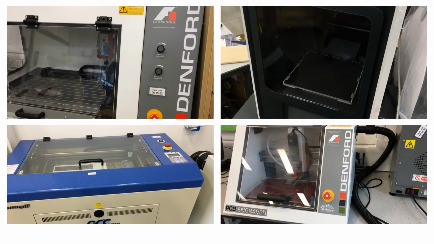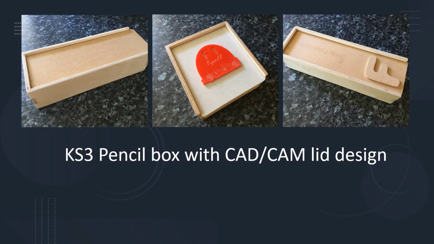Here's some of our CAM machines. We've got the router, the laser machine, the engraver, and also the 3D printer. This is a typical product that you might have made in Year 9, the little sliding lid pencil box. But that had many hand skills in it. It's the start on your road to doing GCSE design technology.